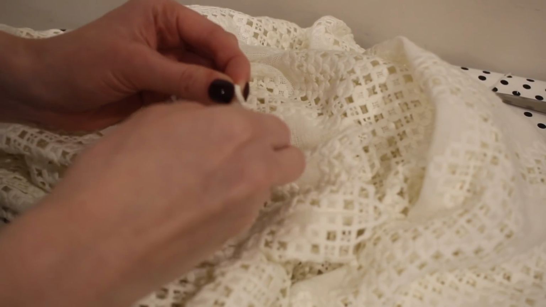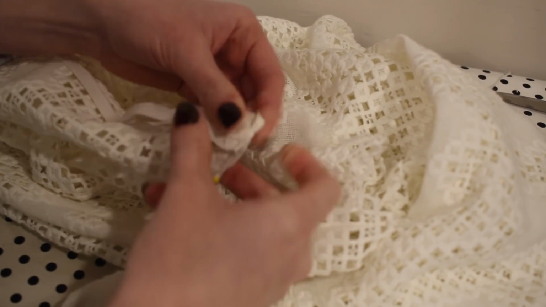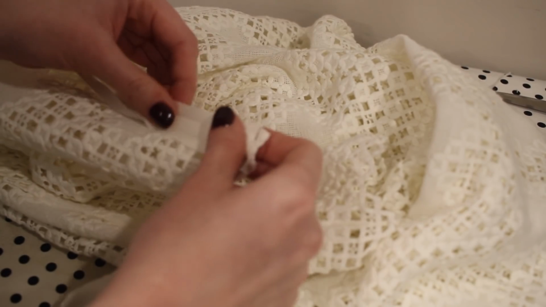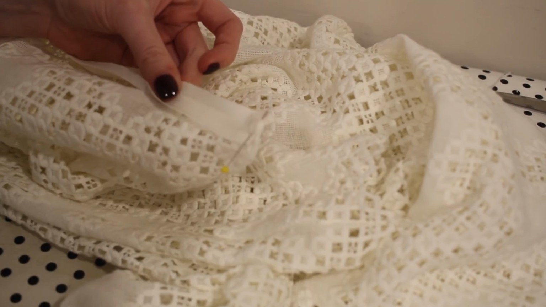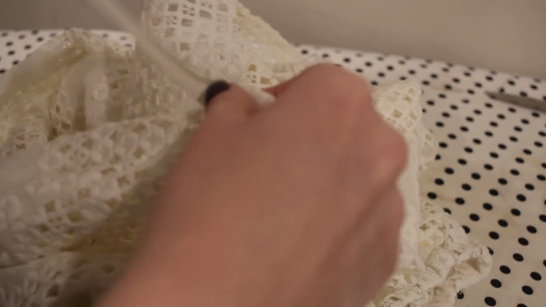The only difference here is that I'm folding under that raw edge of the bias tape so that this will look really clean once I turn it towards the inside. So I'm going to pin this all the way around the neck edge and then sew it in place with a 1/4 inch seam allowance.